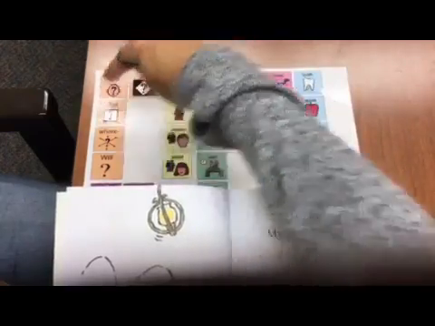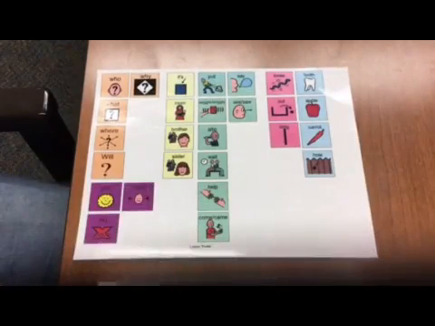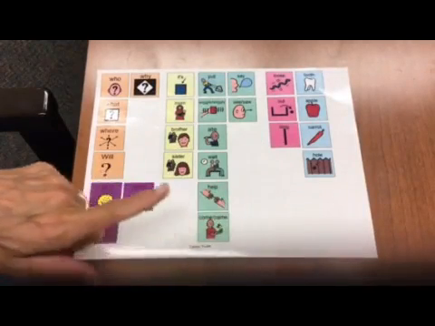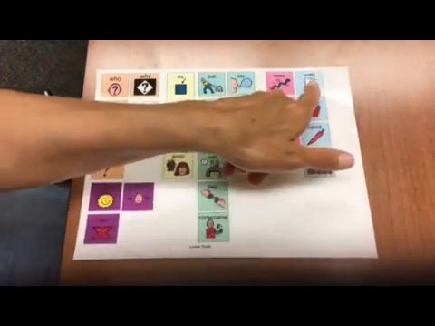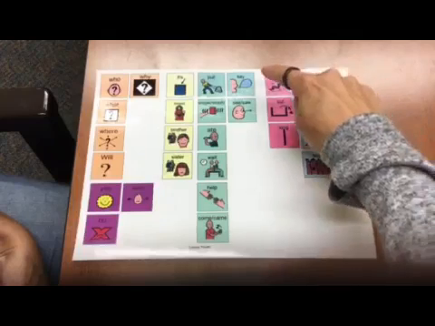Georgie, what is loose? Tooth. That's right. The tooth is loose.